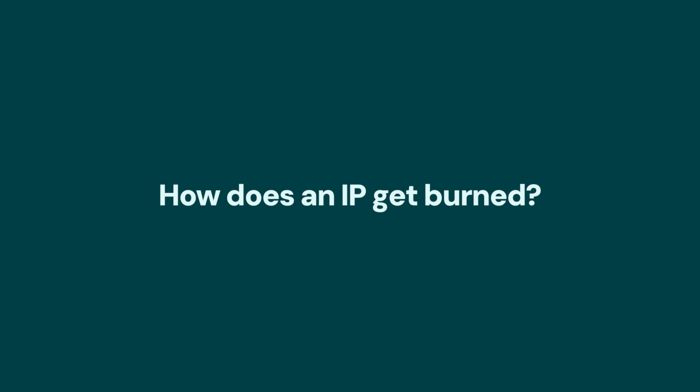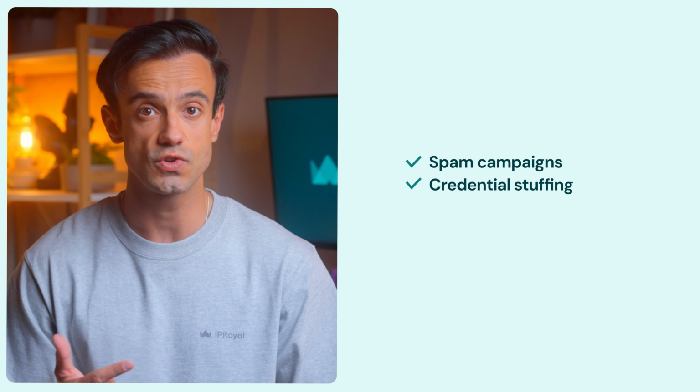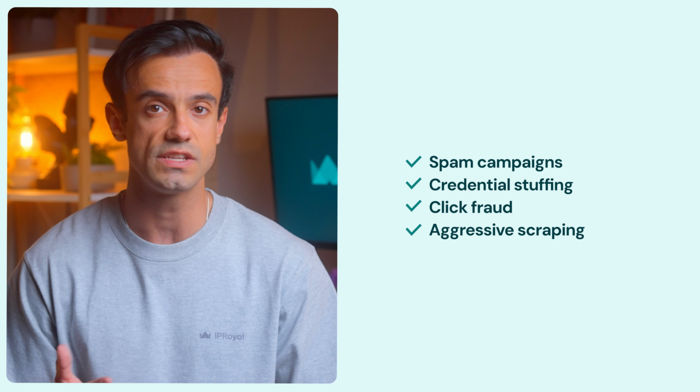How does an IP get burned? An IP gets burned the first time it's used for something abusive. It can be spam campaigns, credential stuffing, click fraud, or aggressive scraping that triggers abuse reports. The IP gets flagged and that history travels with it.